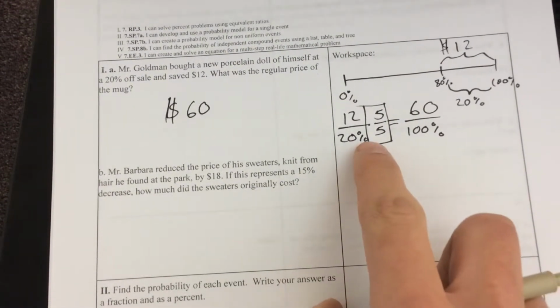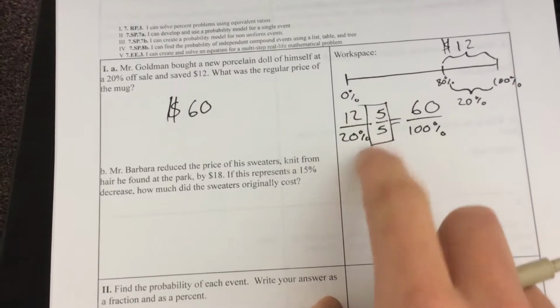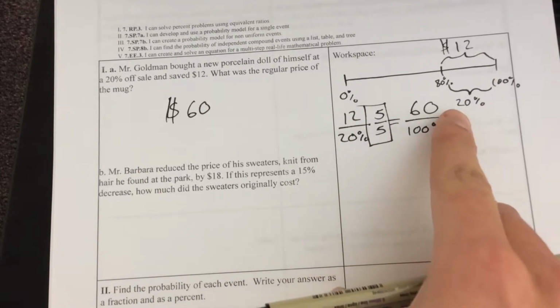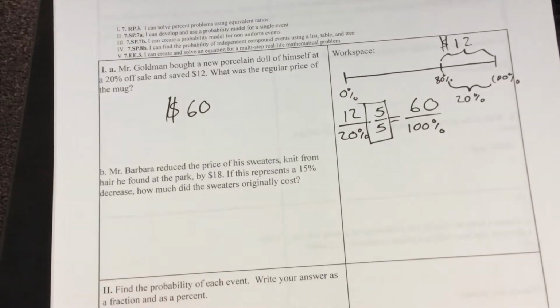Also, if you wanted to break this down to 10%, I could have divided this by 2 over 2, and that would have given me that $6 was 10%, and you could also work your way up. But in this case, 20% worked really nicely. Let's look at the next one. The next one we might have to do a little bit of that.